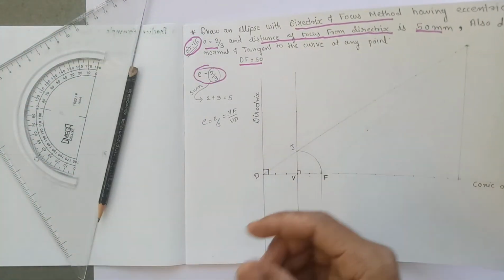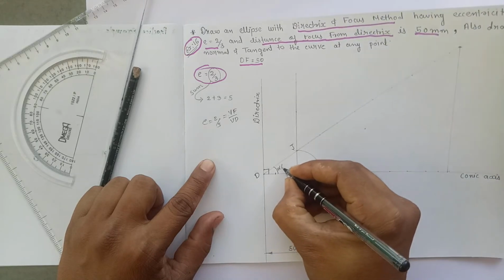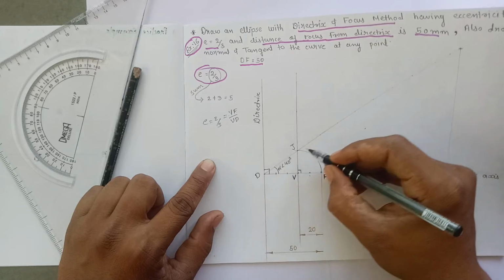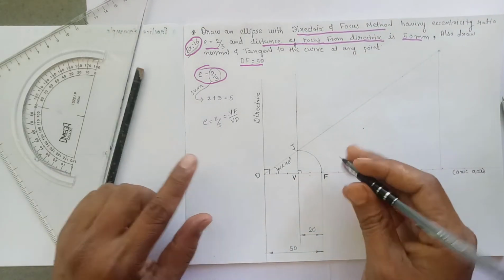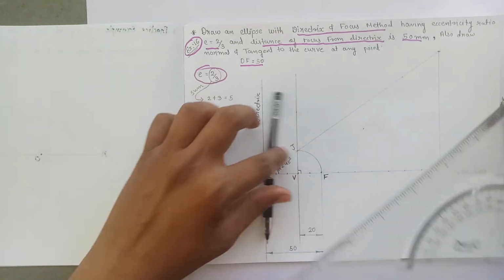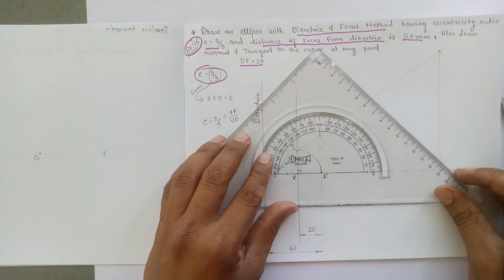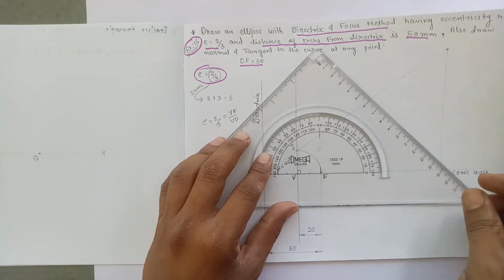Now if we will measure this angle, alpha will be less than 45 degree. After connecting this line D to J, draw a line inclined at an angle of 45 degree from the vertex point.